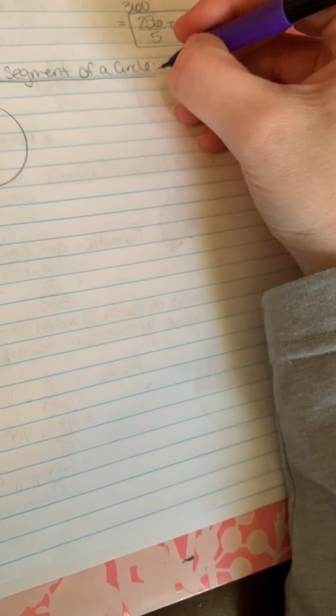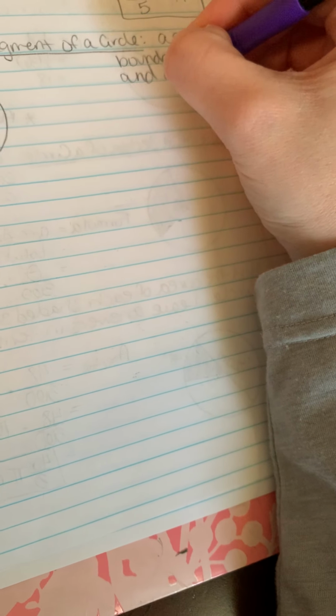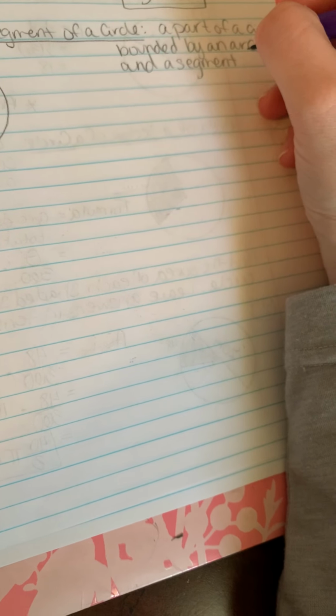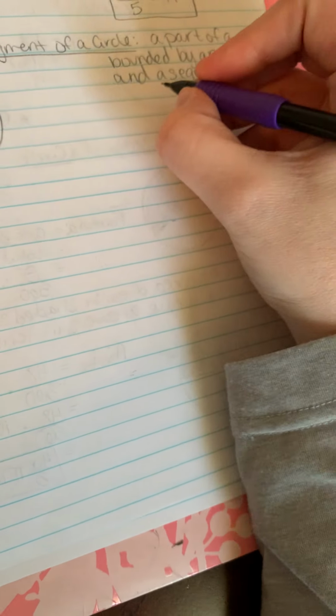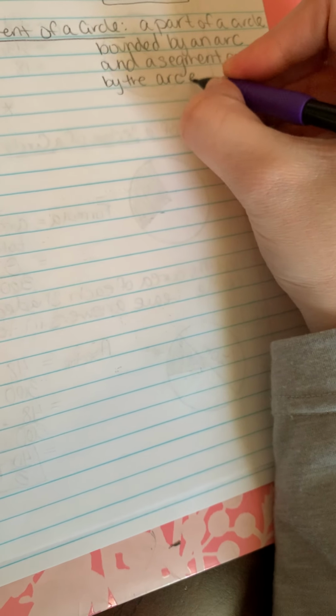So a segment is a part of a circle bounded by an arc and a segment connected by the arc endpoints.